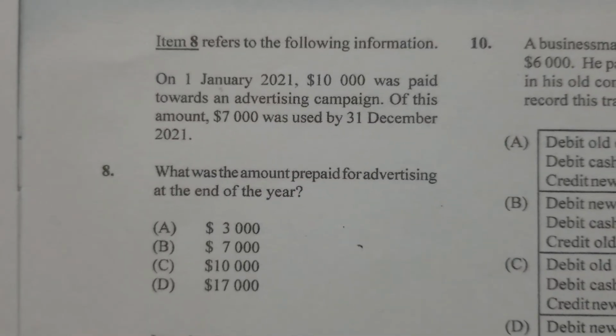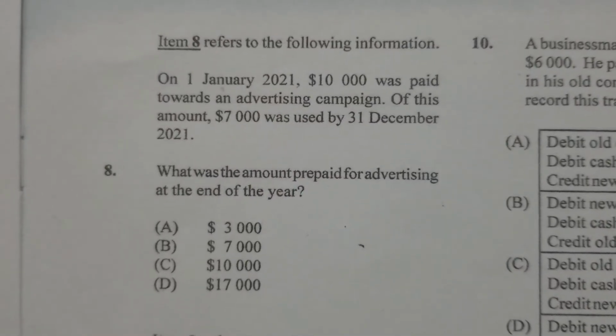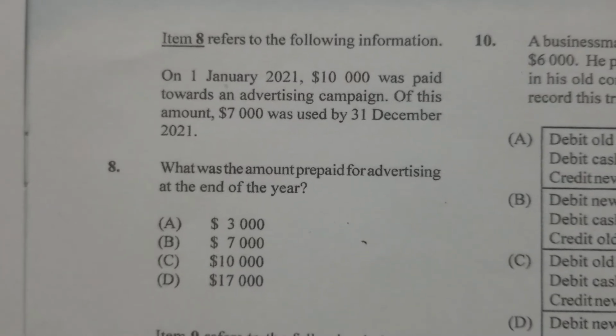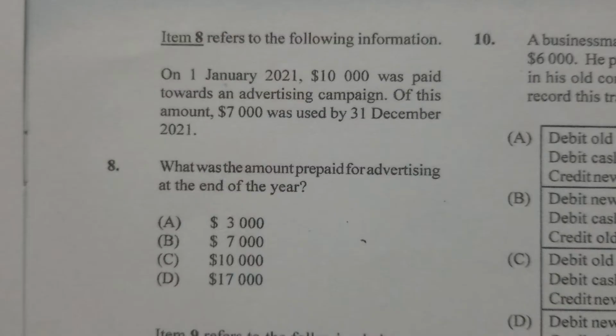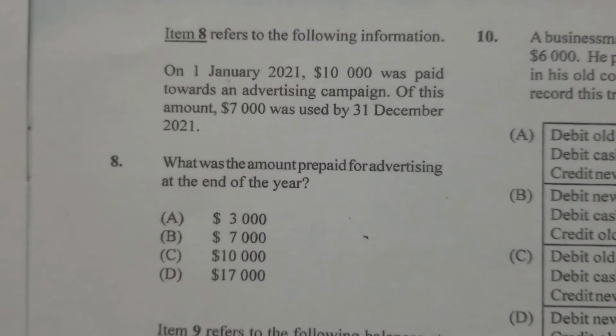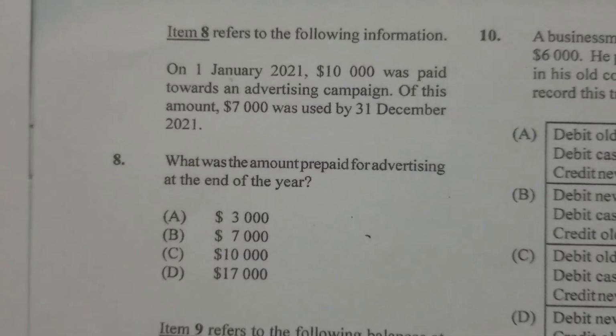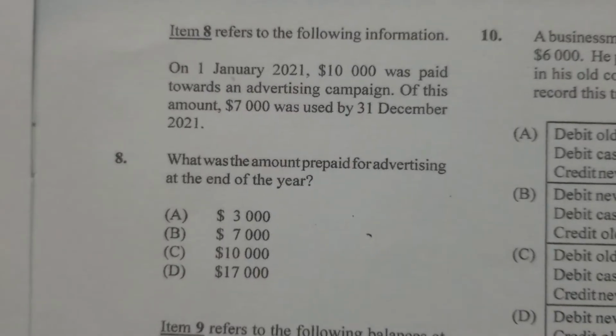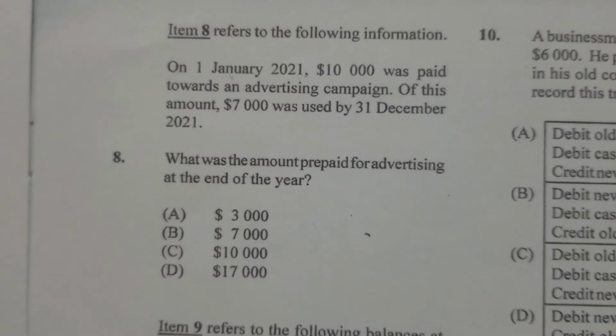Of this amount, 7,000 was used by the 31st of December 2021. Now the question is, what was the amount prepaid for the advertising at the end of the year? Now let's go back to the situation. How much did we pay? We paid 10,000.